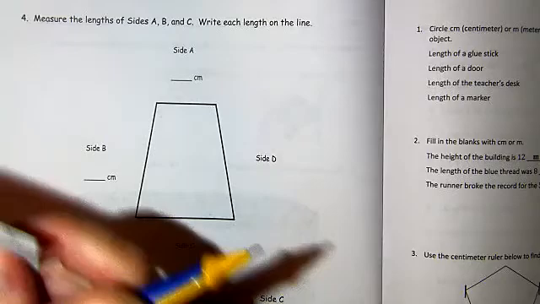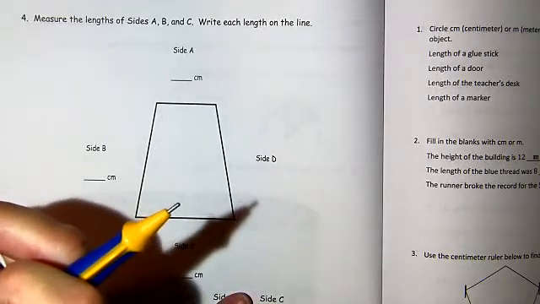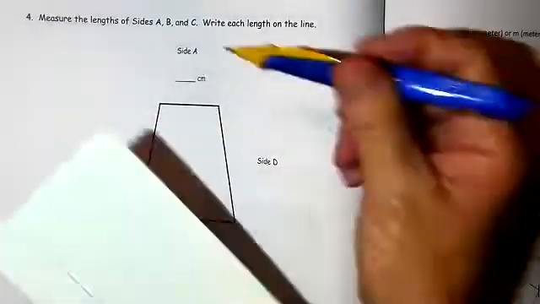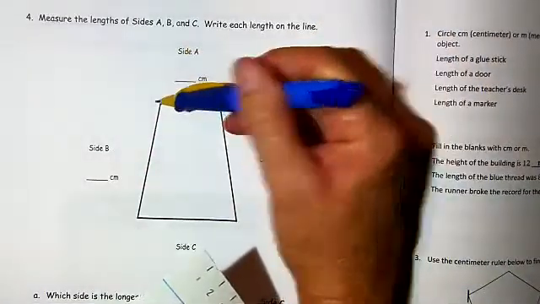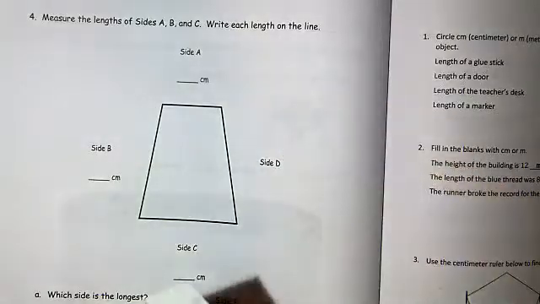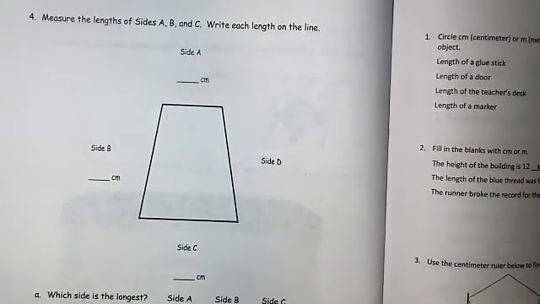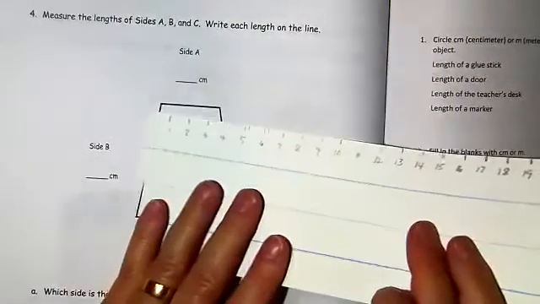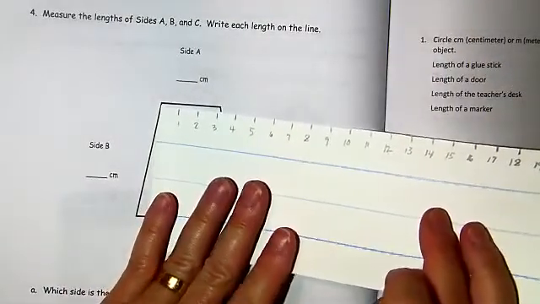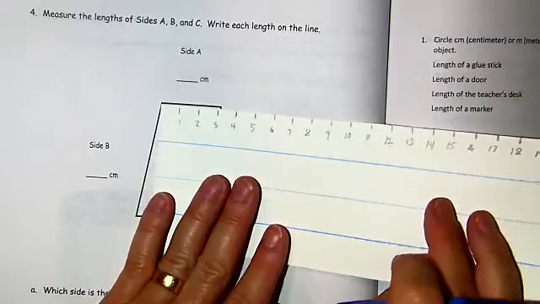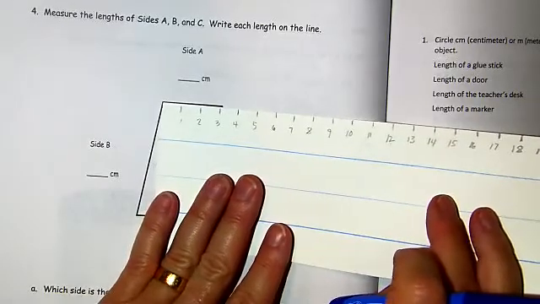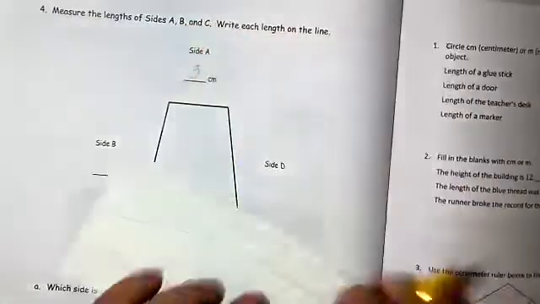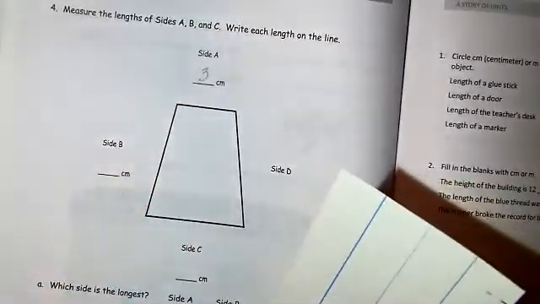So go ahead and take your ruler. Make sure you line up this edge with this edge. And then see where this one is. I'm going to check mine in a minute. Go ahead and measure. Line it up with that corner. And it comes to 3 centimeters. This is side B on this side.